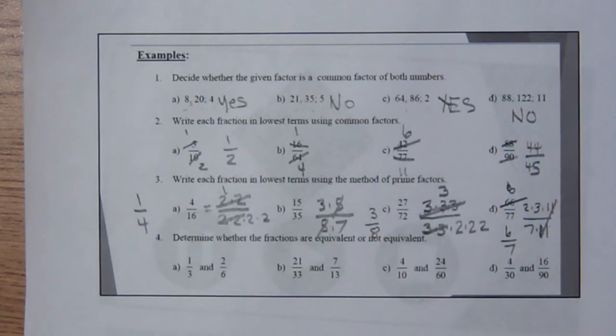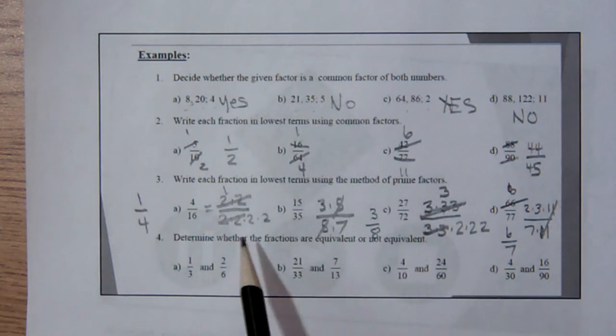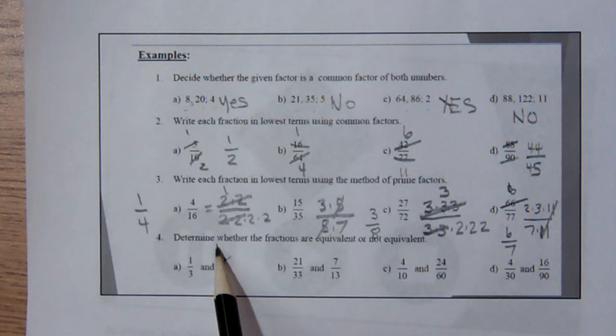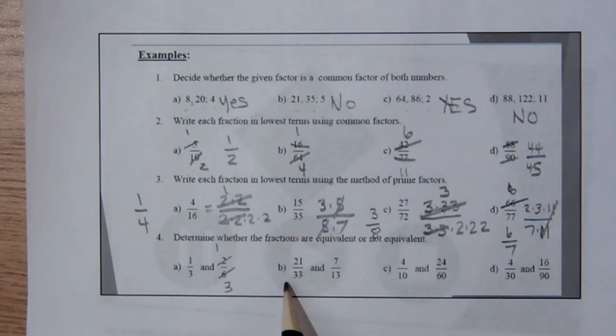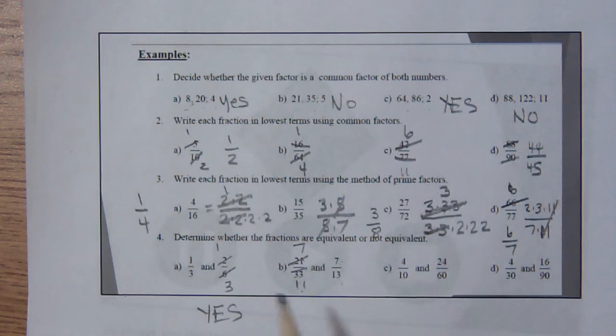Now we're supposed to determine whether these fractions are equivalent or not. Well, we've already talked about this. 2 goes into that once, 2 goes into that 3 times, so that is equivalent. Here what happens is 3 goes into 21 7 times, but 3 goes into this 11. So this is 7 over 11. That's not the same thing as this. So the answers would be yes over here. It would be no here.